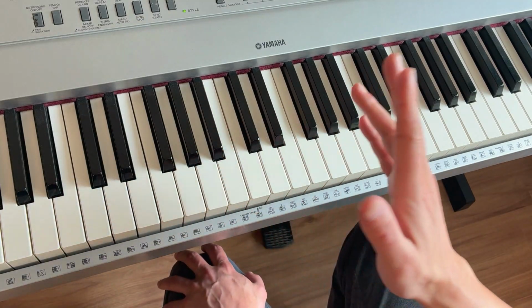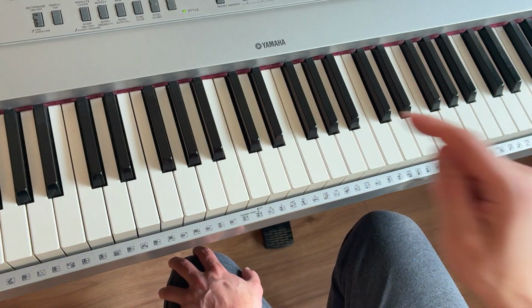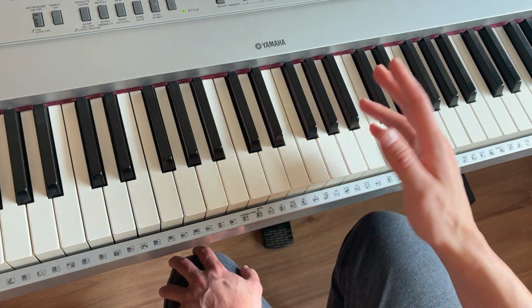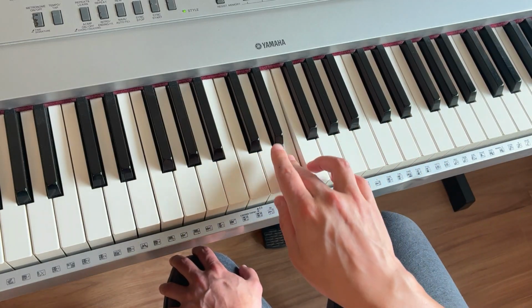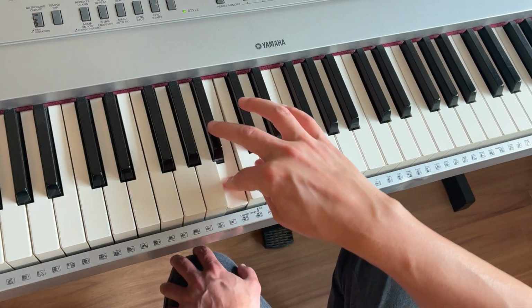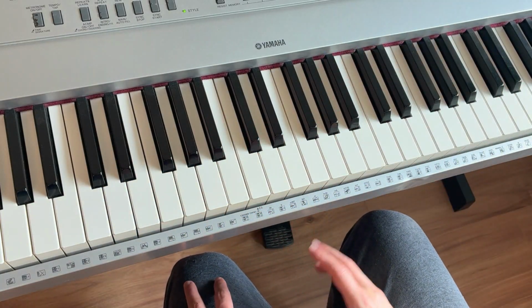I'm not even doing grace notes or passing tones or anything. Of course, you can add those in. So let me just do that. I'm seeing A flat major, but I'm going to play other notes too. You see, I'm putting in these passing tones to make it sound a bit more interesting.